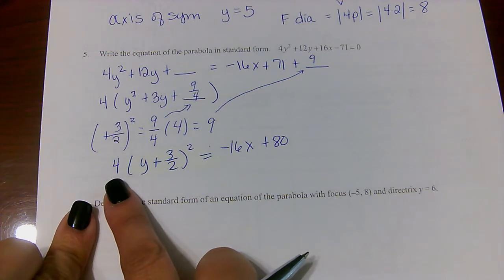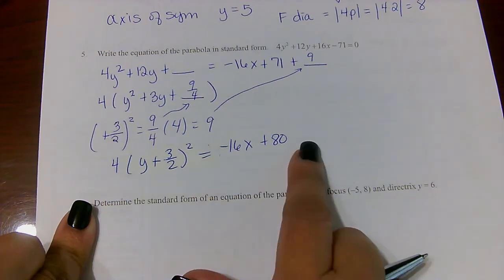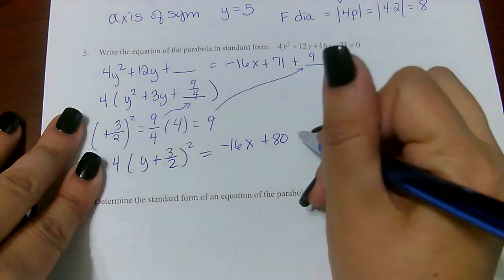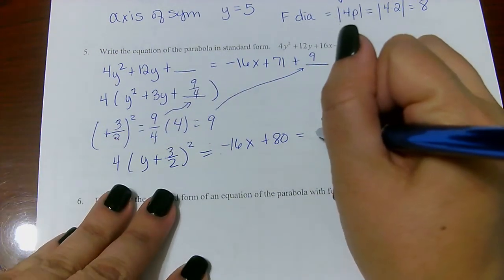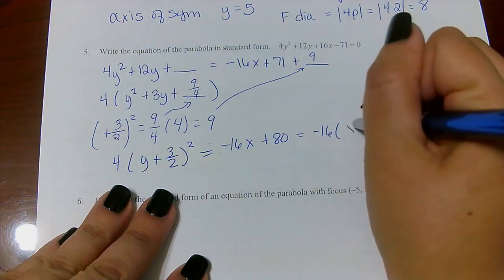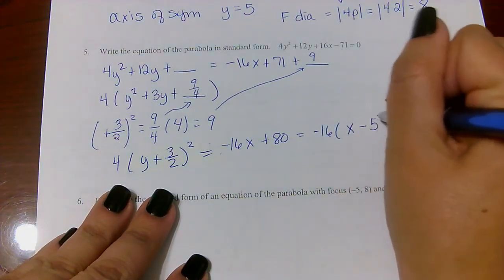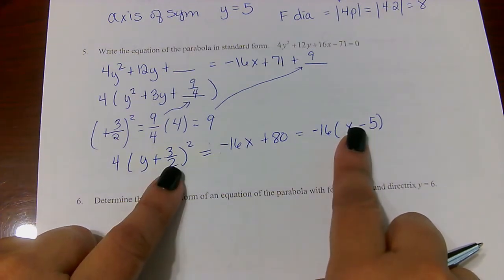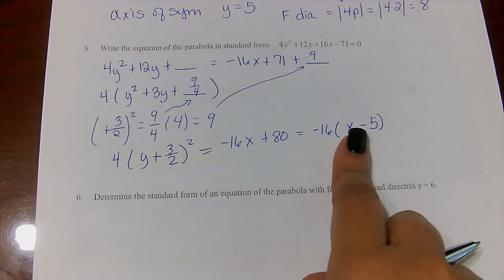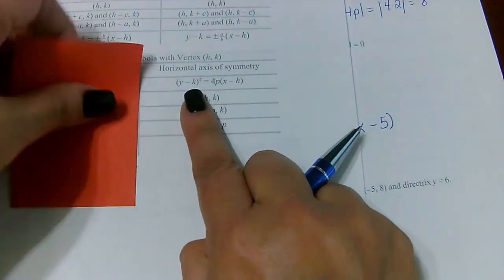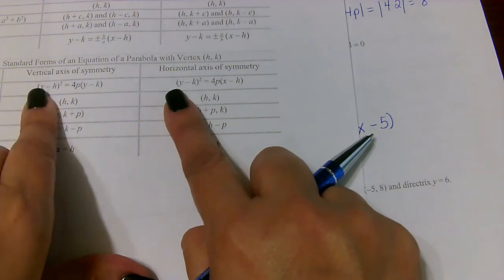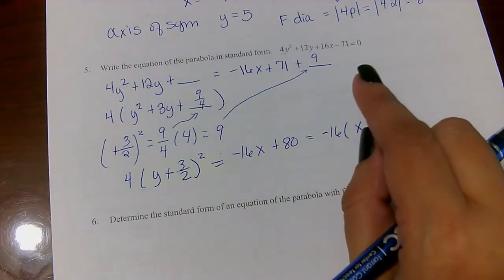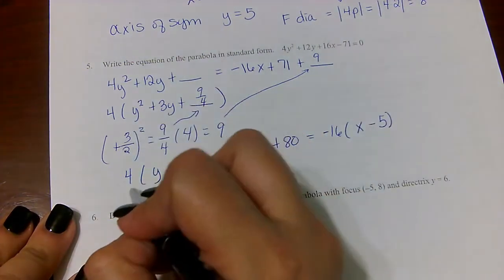Next thing I'm going to do is factor out a negative 16 from this side of the equation. When I do that, I get negative 16 times x minus 5. Now what I'm going to do is divide everything by 4, because remember, when we're looking at our formula sheet, we don't see a coefficient on this side of the equation. We only see the coefficient on the other side. So let's go ahead and divide everything by 4.